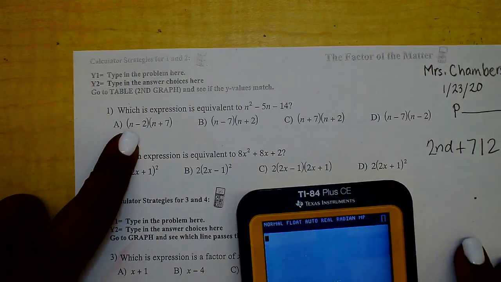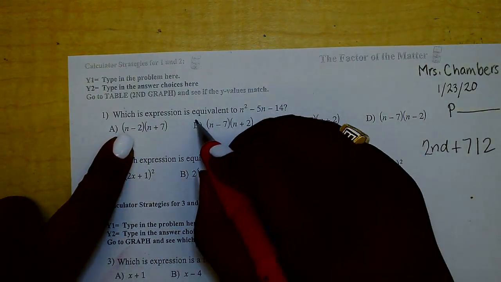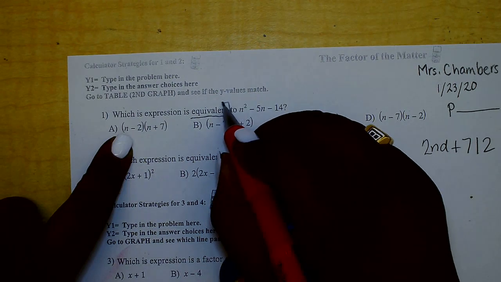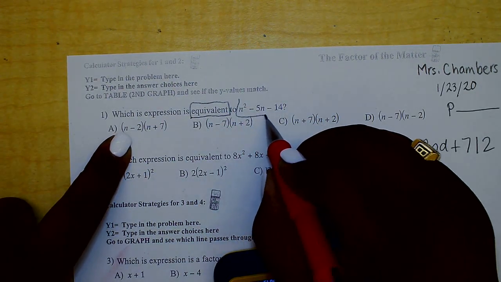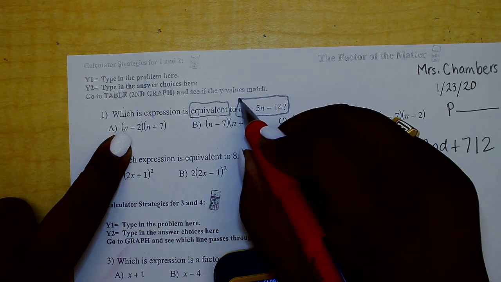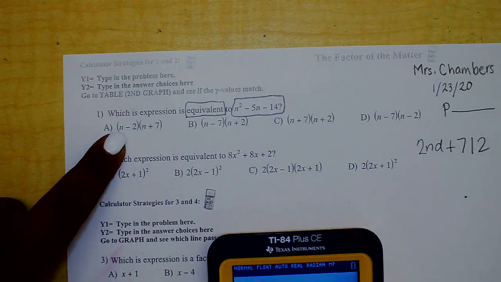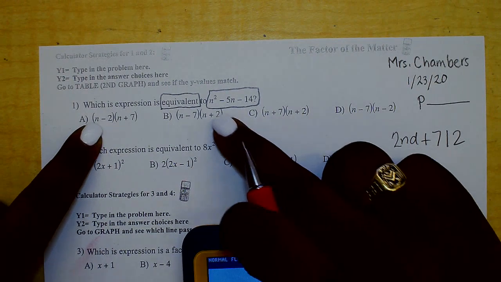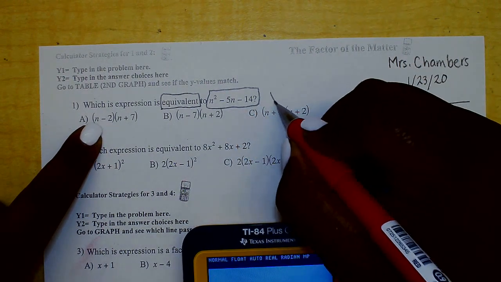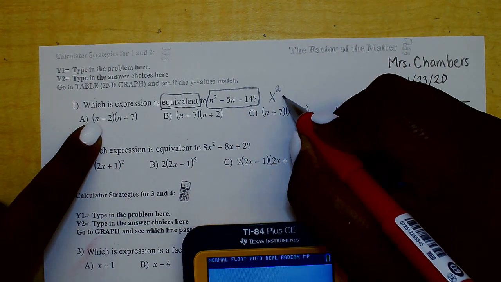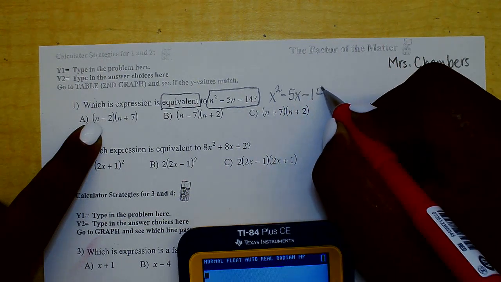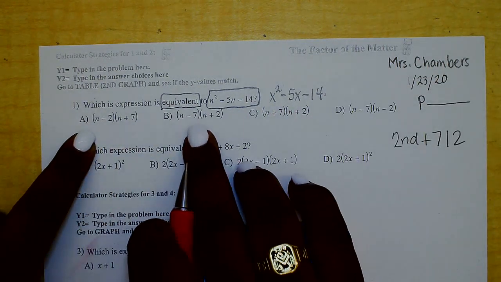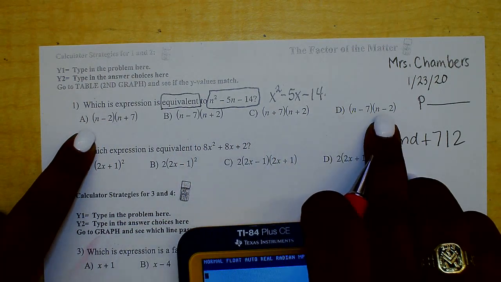So the first problem is, which expression is equivalent? Underline the word equivalent to this expression, n squared minus 5n minus 14. Whenever we have other letters, we're going to use x. So it's going to be x squared minus 5x minus 14. So we want to know which one of these expressions are equivalent.